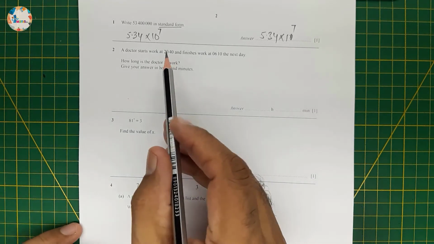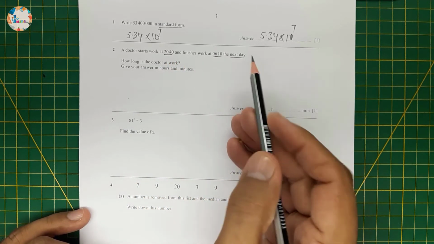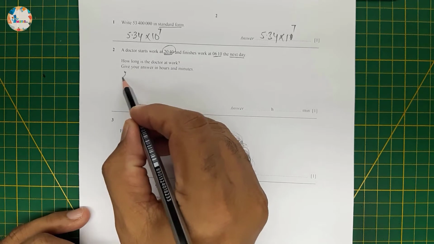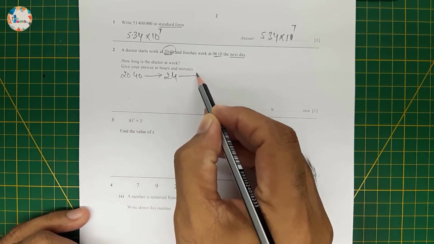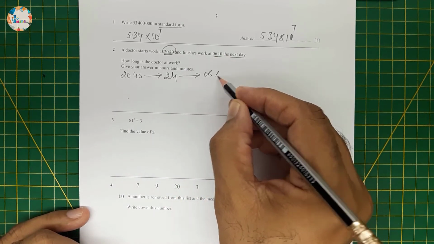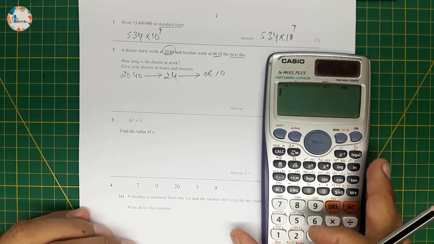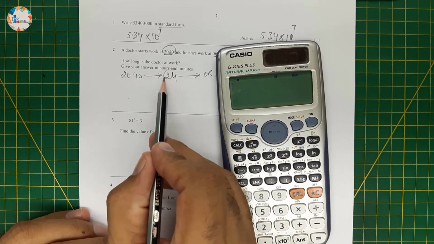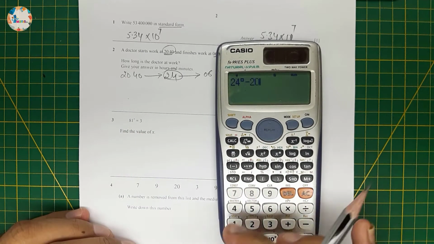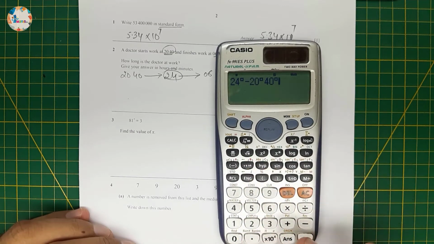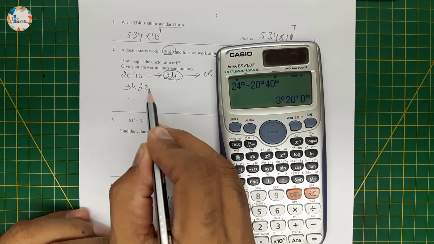Question number 2, a doctor starts work at this time and finishes this time the next day. So in between, from 2040 to 24 and then 24 to 0610, this is the time which we have to calculate. We can use a calculator for this one. 24 hours minus 20 hours and 40 minutes is equal to 3 hours and 20 minutes.